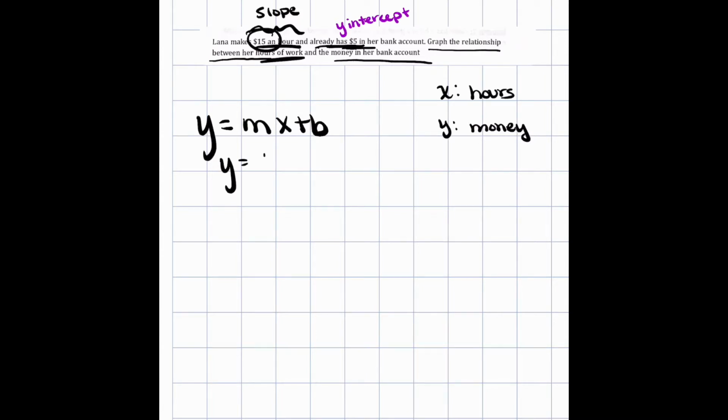So all that's letting you know is that if x is the hours of work and y is the money in the account, it wants me to graph this relationship, or in other words, you're going to write the equation. So I'm going to have y equals, I'm still following mx plus b. My m is my slope, which I just said was 15. 15x plus my y-intercept, which is 5. So this would be the equation there.